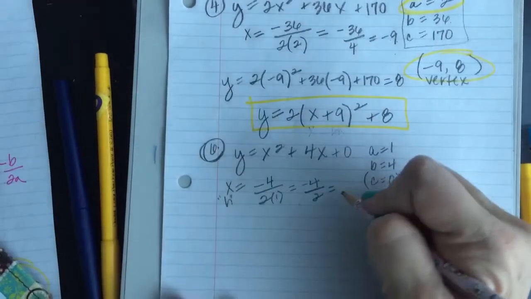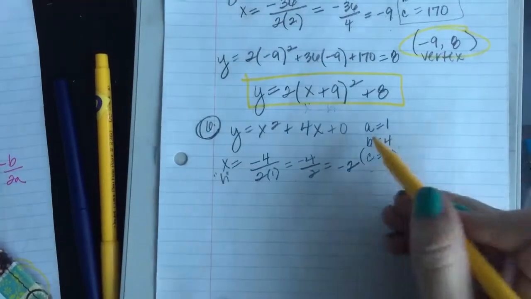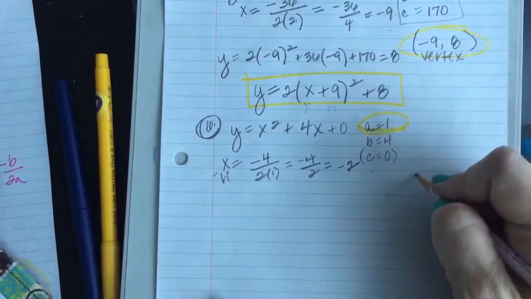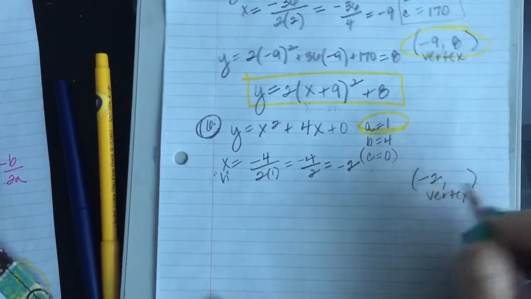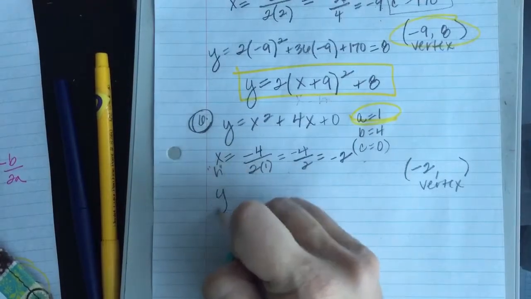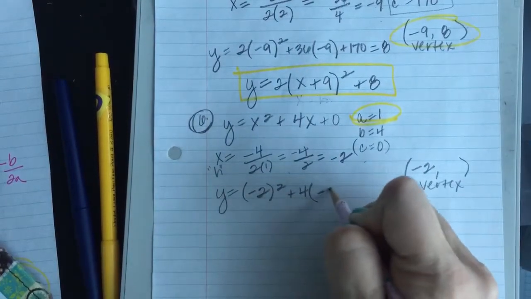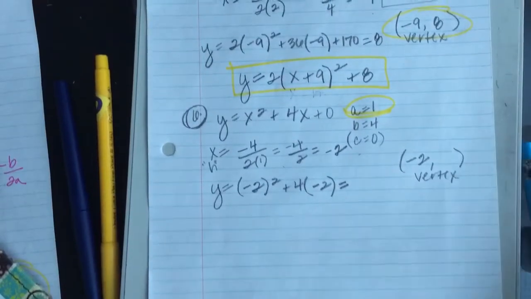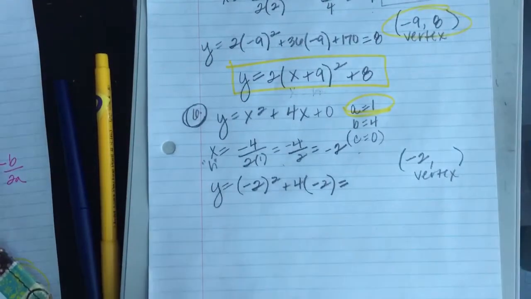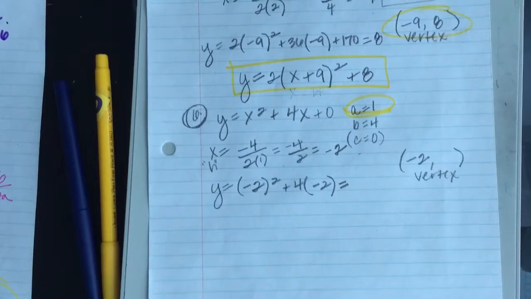Negative 4 over 2, going to bring us to negative 2. Vertex is sitting at negative 2 and something. And to go find that something, I'm going to use my equation, and I'm going to drop negative 2 into it. And I'm going to make sure I wrap parentheses around those negative numbers every time, because our calculator is pretty dumb. It would tell us that a negative number squared is actually positive. I'm sorry, a negative number to the second power would tell us it's negative. There's a handout and you need some lined paper over there.